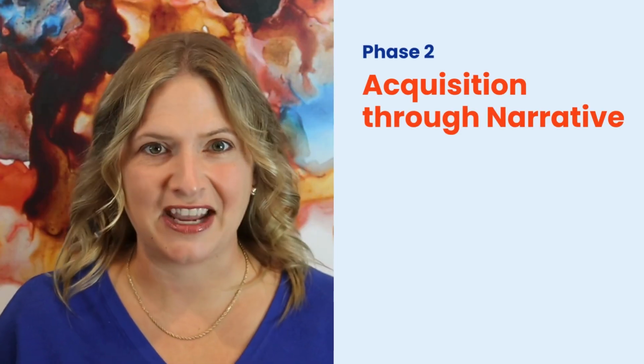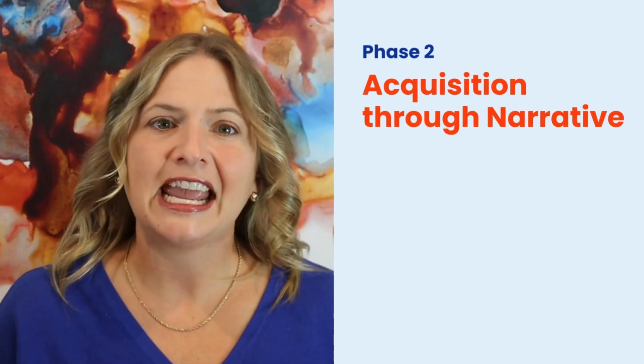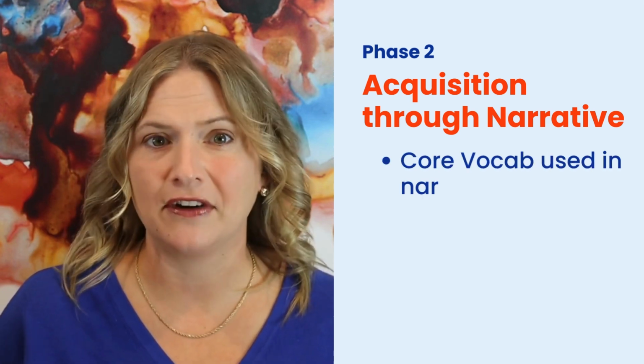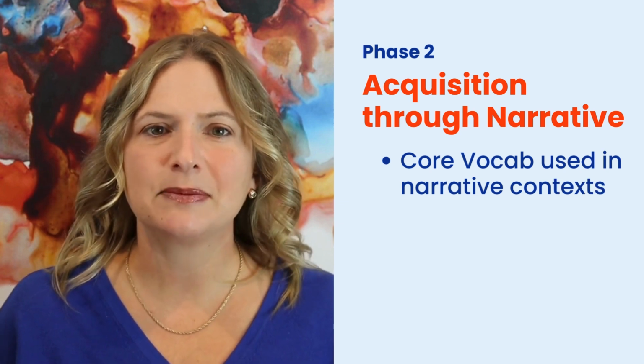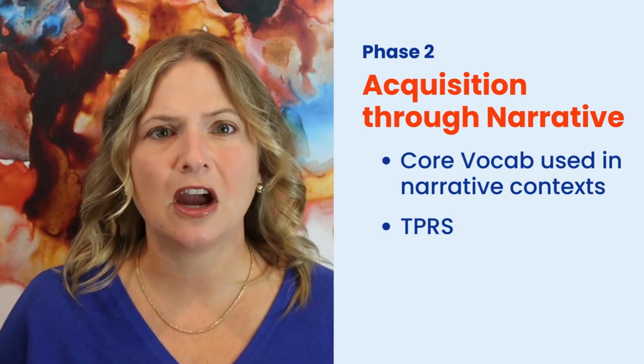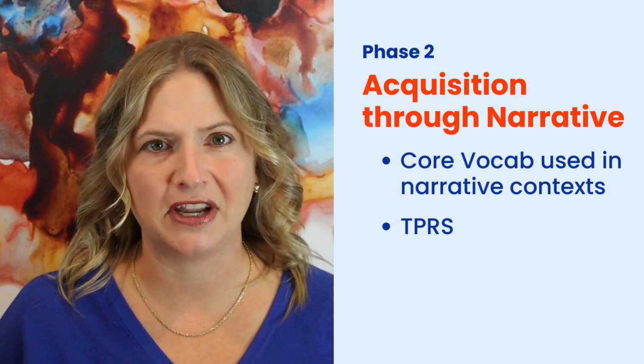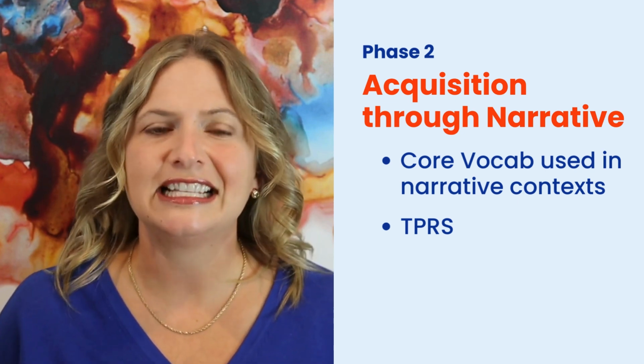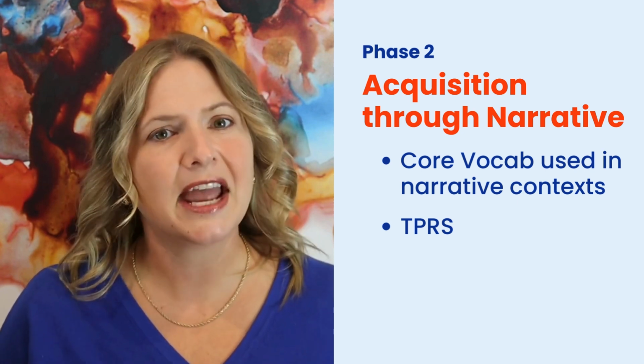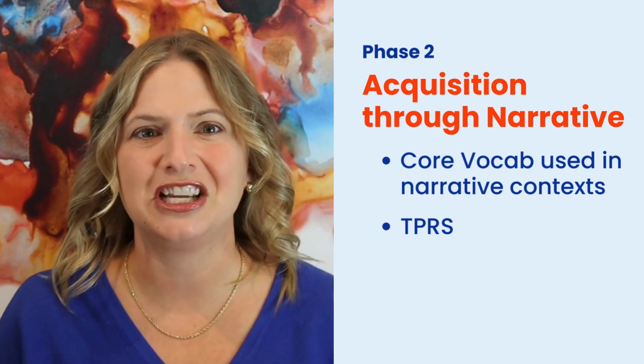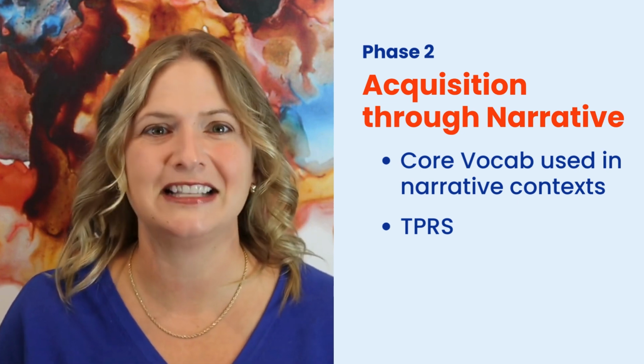The second phase is acquisition through narrative. In this phase, students are exposed to the new core vocabulary words in narrative contexts. Most units provide teachers with a TPRS, or Teaching Proficiency with Reading and Storytelling, script that is the key component of this phase, but we also provide resources for teachers that choose not to use TPRS as an activity in their classes.